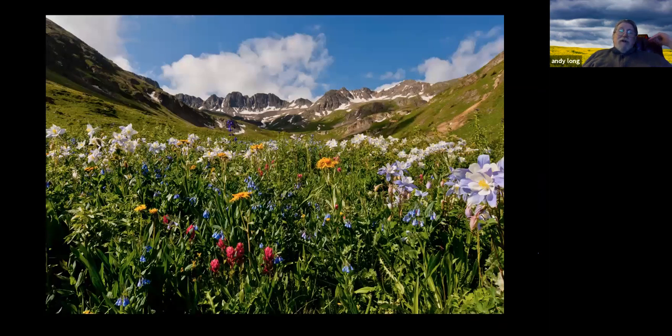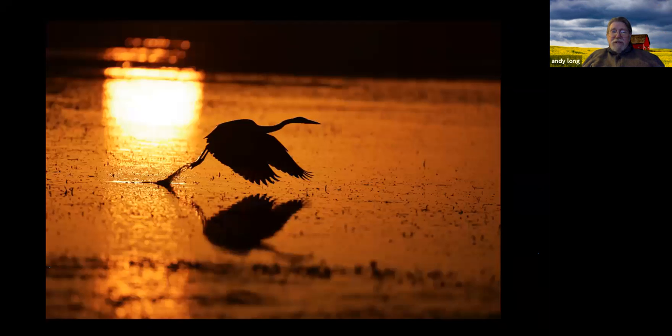The photographer has to know exactly how to create a hyperfocal distance shot so that something inches in front of you is in focus and the mountains in the background are in focus. American Basin. Love that place.